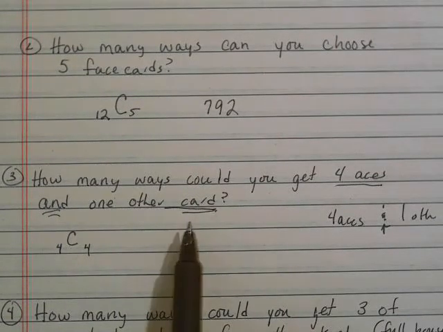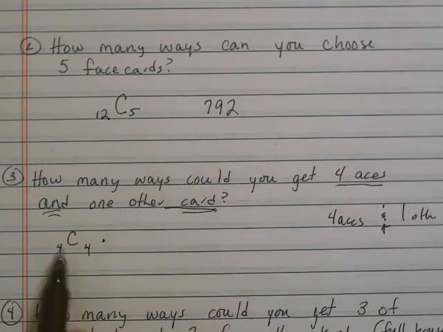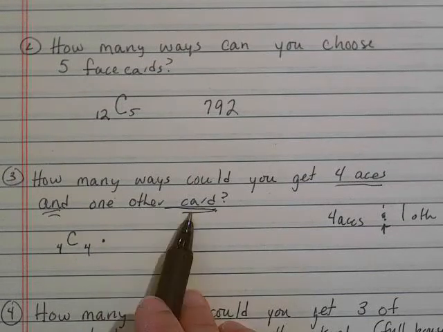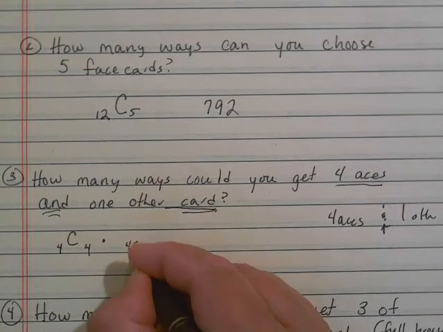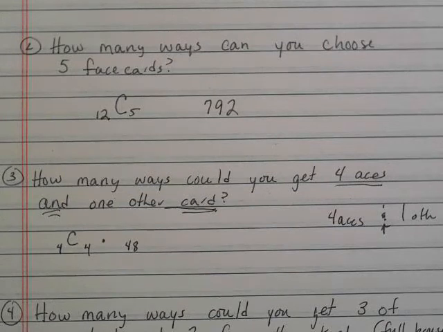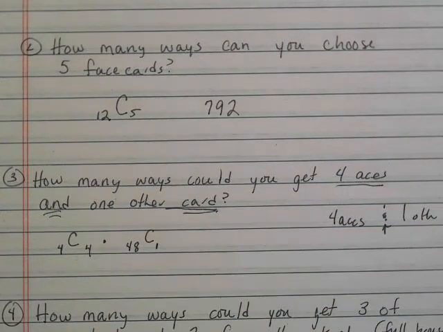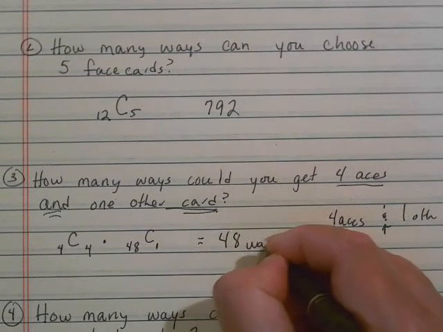And I want 1 other card. So and I have to multiply this number times this part. So if I chose 4 aces, I've pulled 4 aces out of the deck, there are 48 cards left in the deck. And from those 48 cards, I want to choose 1 of them. So you can try that in your calculator. And what happens is there are 48 ways that can happen.